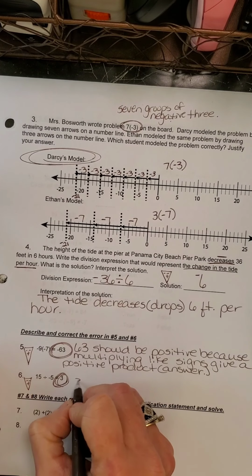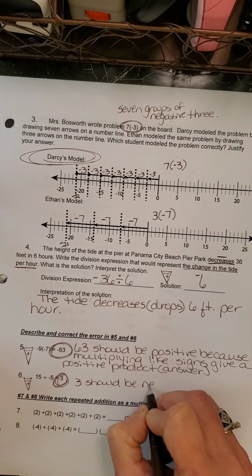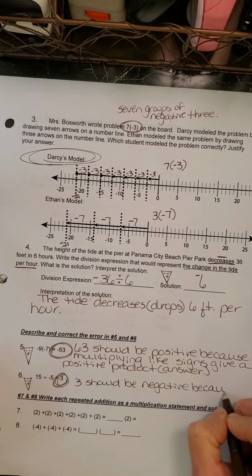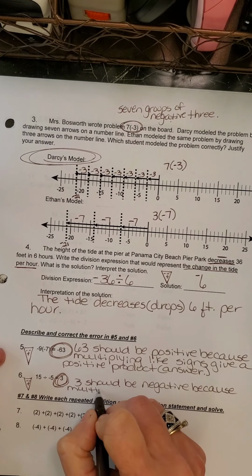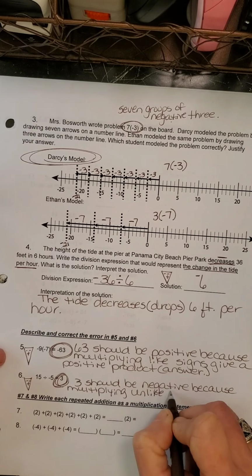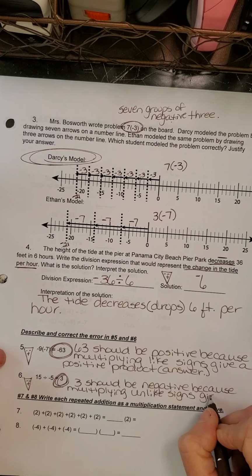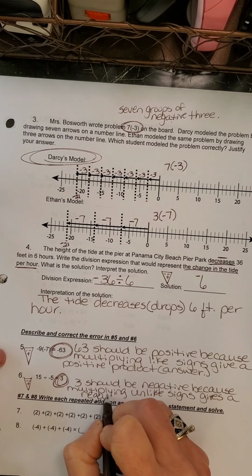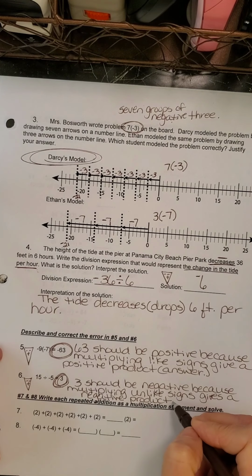This 3 should be negative, because multiplying unlike signs gives a negative product or answer.